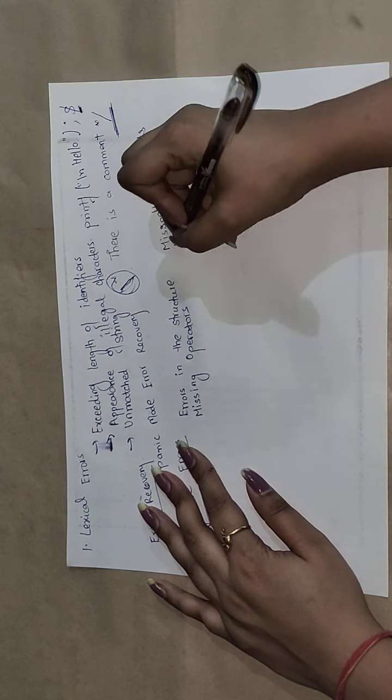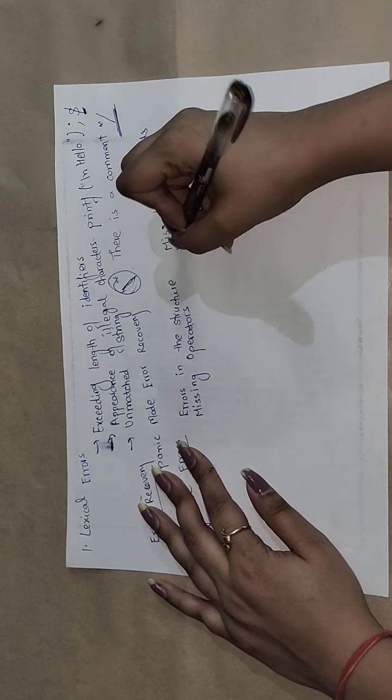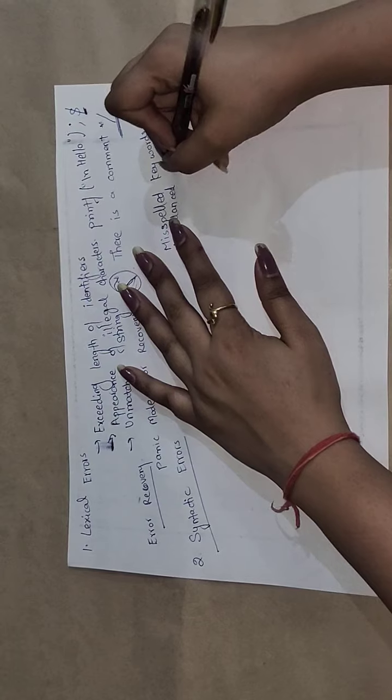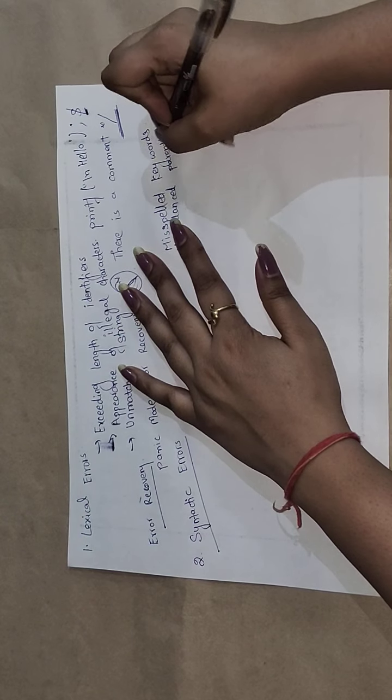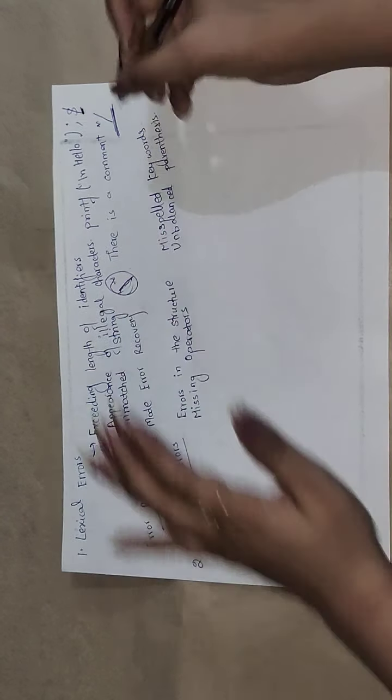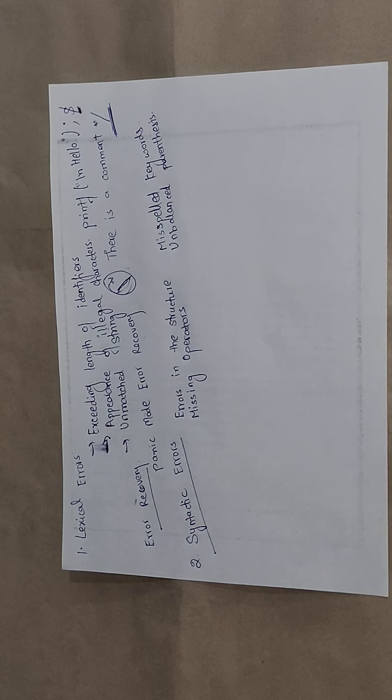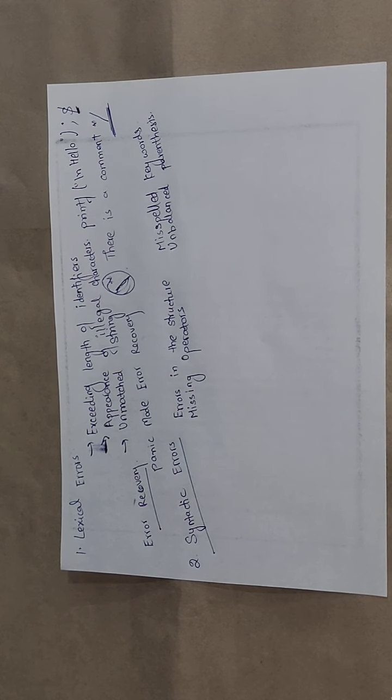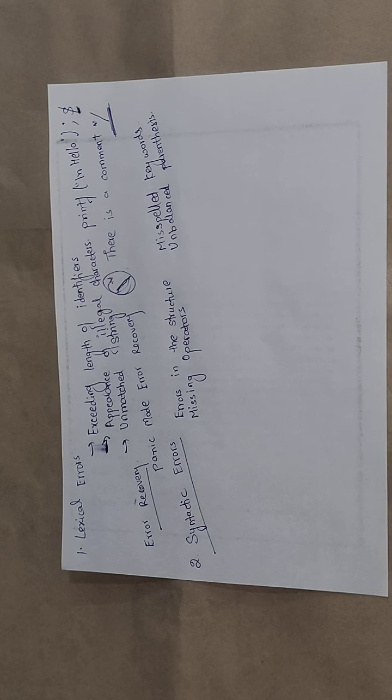Then unbalanced parenthesis. Unbalanced parenthesis means the opening parenthesis is there but closing is not there, or closing is there but opening parenthesis is not there. So these are syntactic errors, and these are generated in the second phase of the compiler, that is syntax analysis.